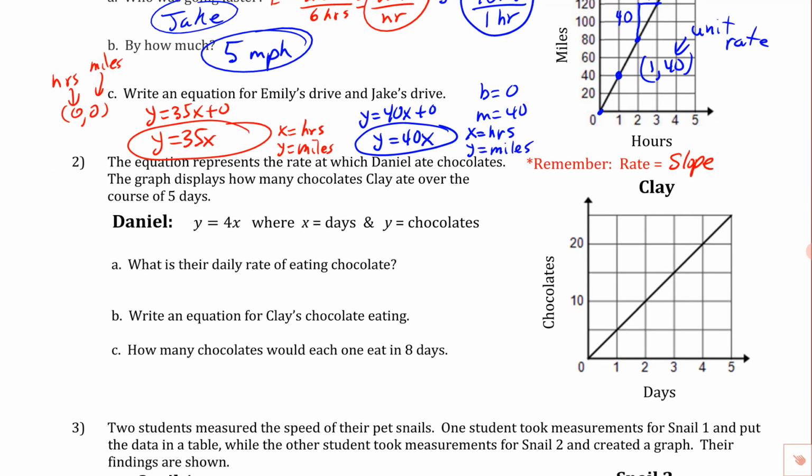It says the equation represents the rate at which Daniel ate chocolates. Okay, so rate, again, think slope here, and x equals days and y equals chocolates. And the graph shows how many chocolates Clay ate over the course of 5 days. So you'll notice that we've got this nice graph over here. It's got this nice straight line that happens to go through the origin. Remember, that tells us a whole bunch. And then it says, what is their daily rate of eating chocolates?